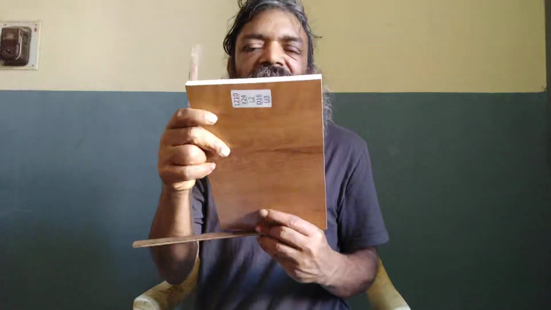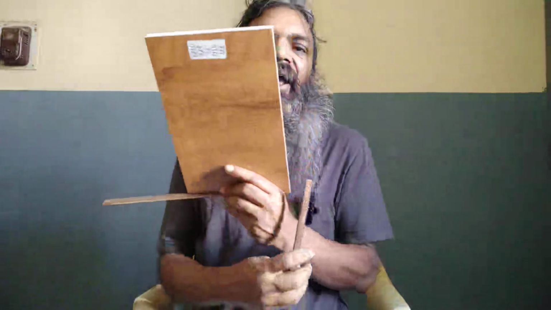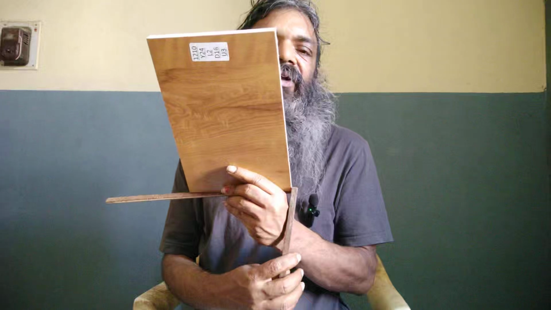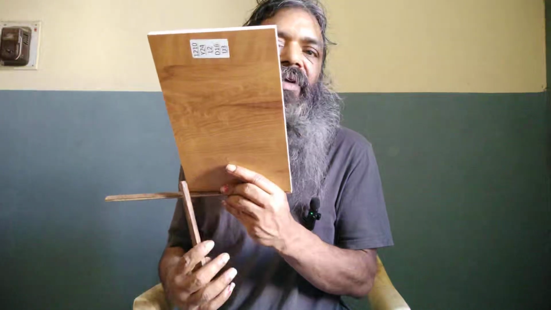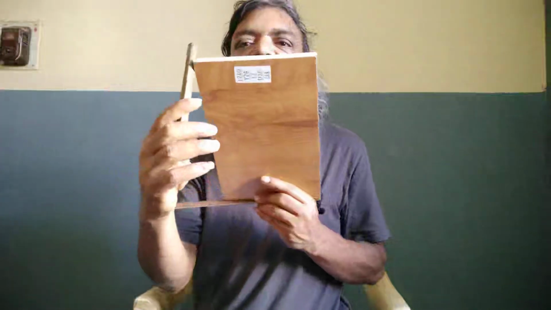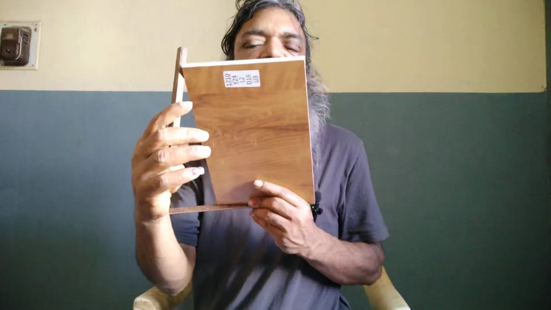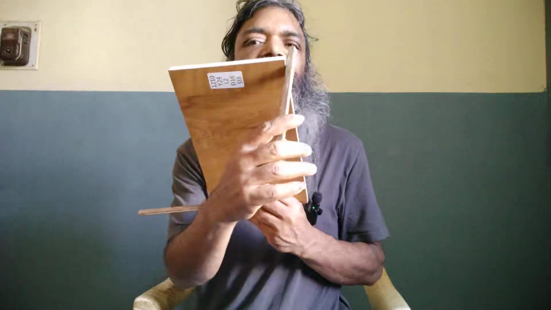Now, if it is tilted a little bit like this: along the x-axis, this point is 0, 0, 0. This is 1, 0, 0. This is 1, 1, 3. And this is 0, 1, 3.